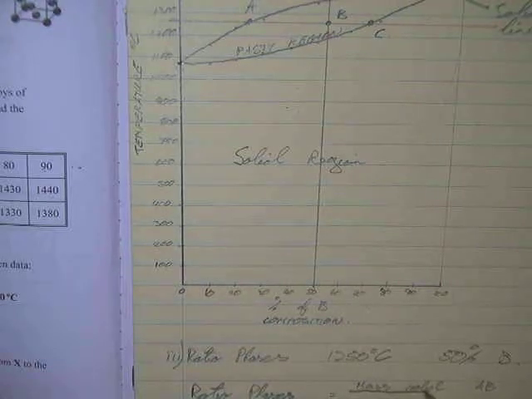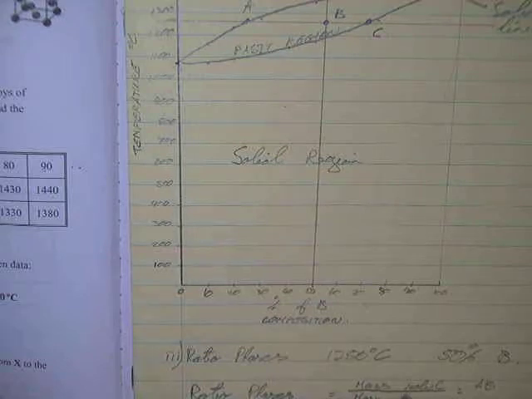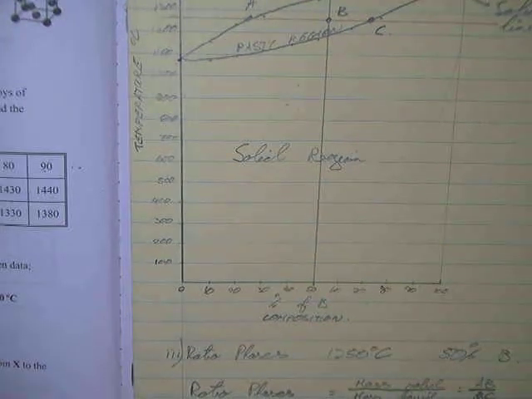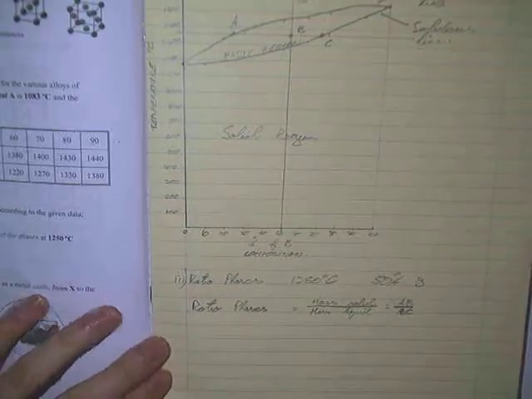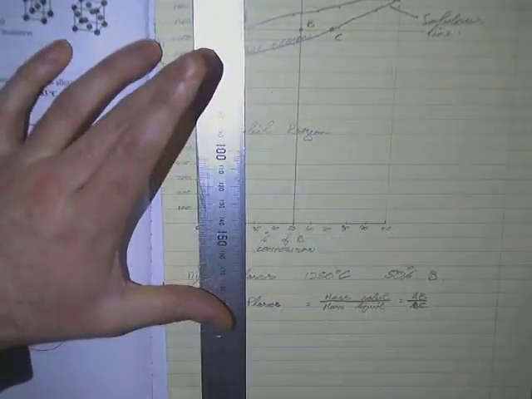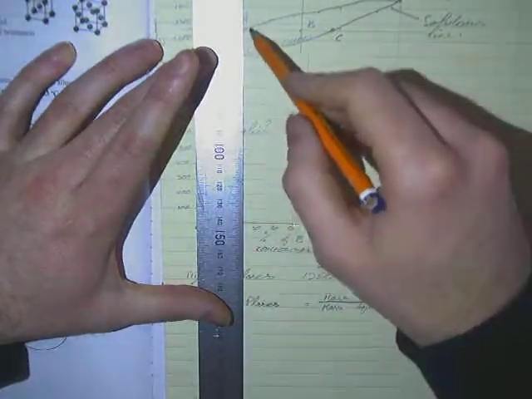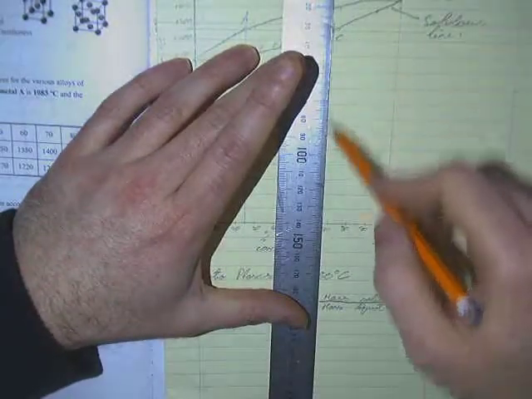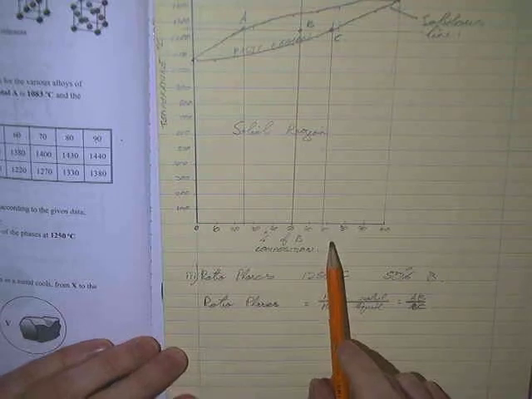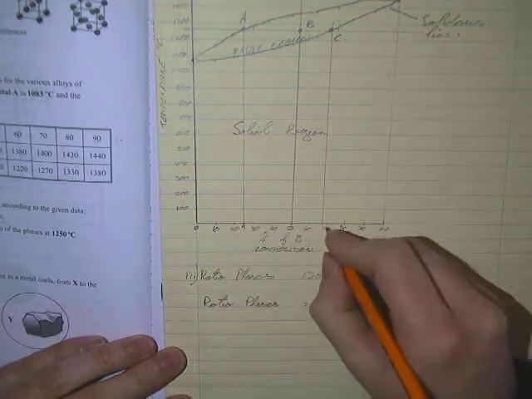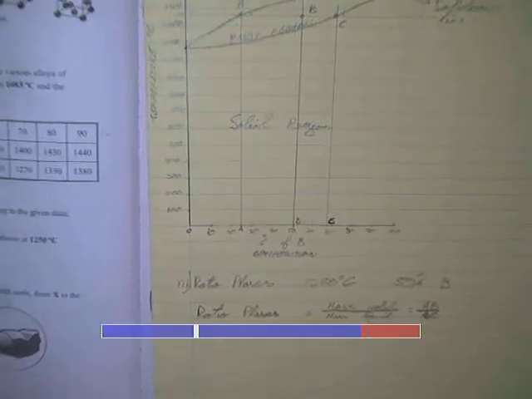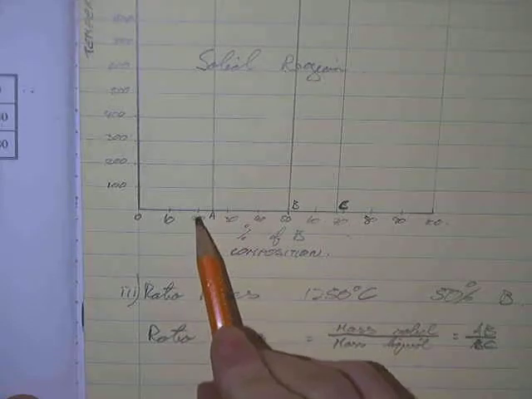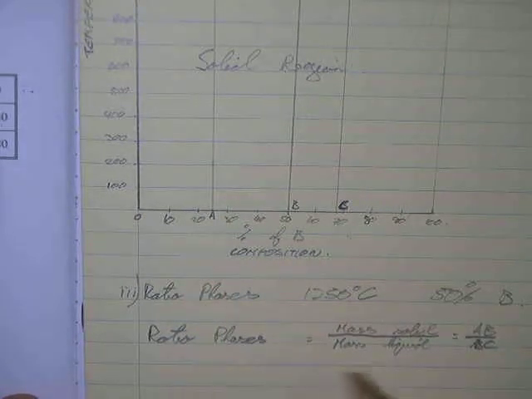So the rule: ratio of phases equals the mass of the solid, which is AB, over the mass of the liquid, which is BC. So the next step, I drop down points A and C. Drop them straight down the page, straight down the graph. So this will give you point A here, this will be B, and this will be C over here.